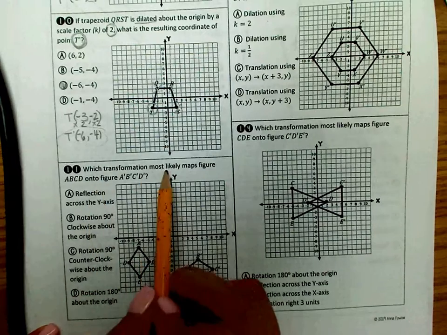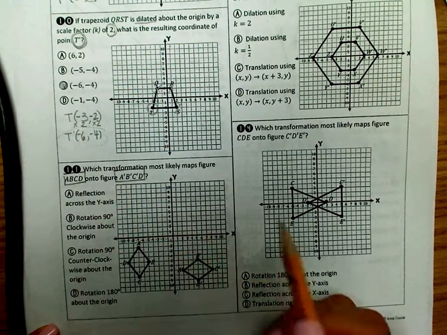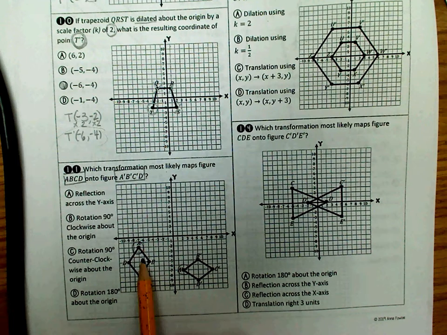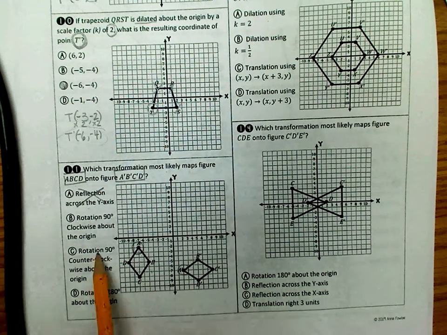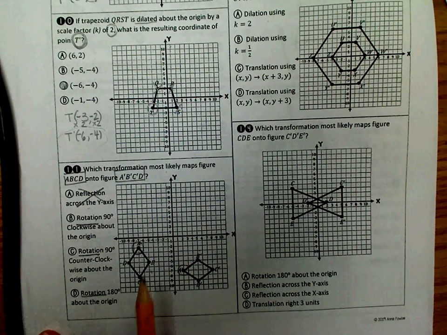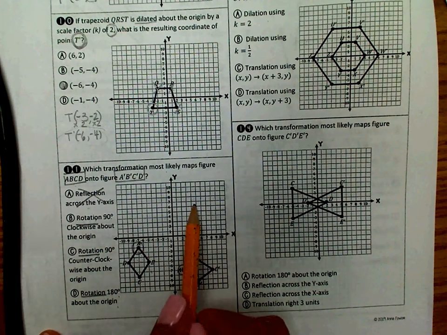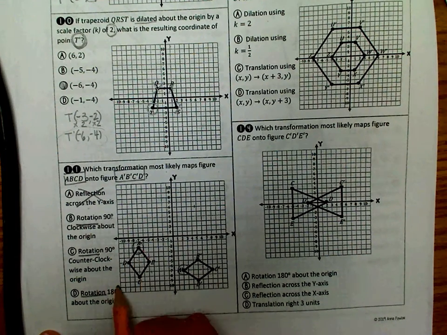Which transformation most likely maps figure ABCD onto A prime, B prime, C prime, D prime? Okay, so if you go from A to A prime, it doesn't look like a reflection across the y-axis because they will literally flip, and then the A would be over here, the B would be close, and then so on. So it can't be a reflection. It looks like it's definitely rotation. The question is is it a 90 degree or 180? Now, if it was 180, it would end up in the opposite quadrant. So since it only went to the quadrant next over, that's a 90-degree rotation. So it can't be this one.